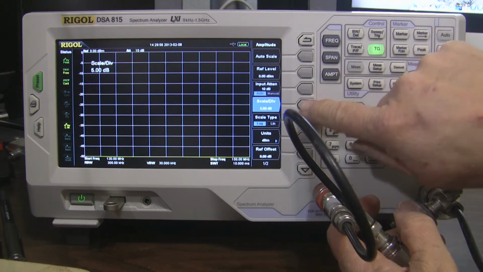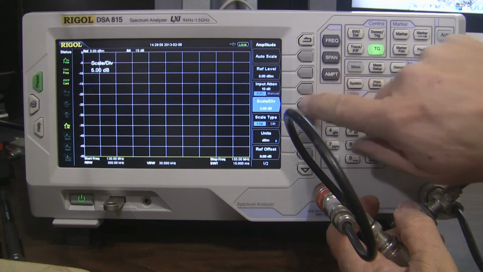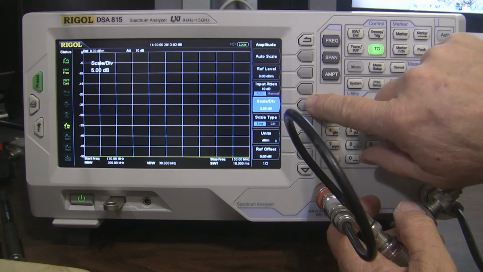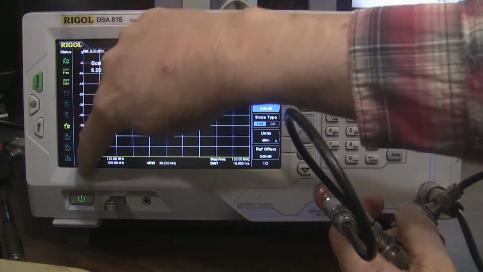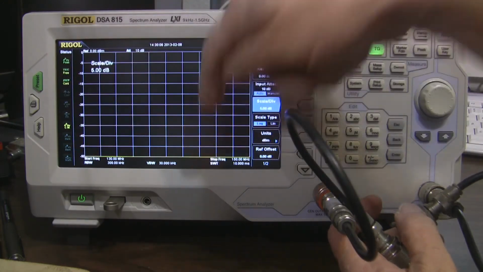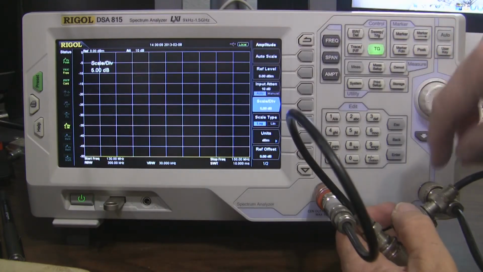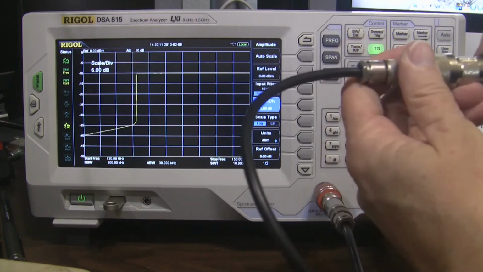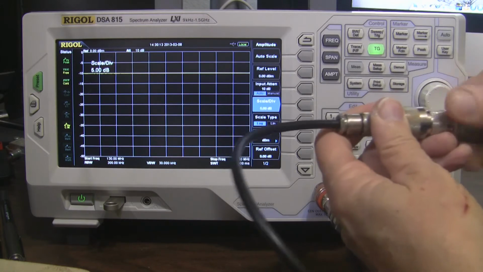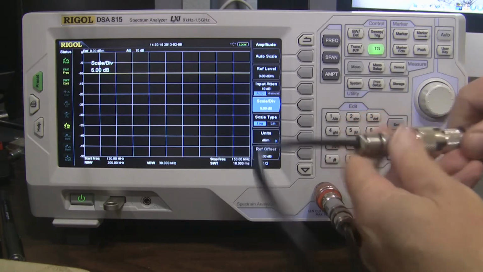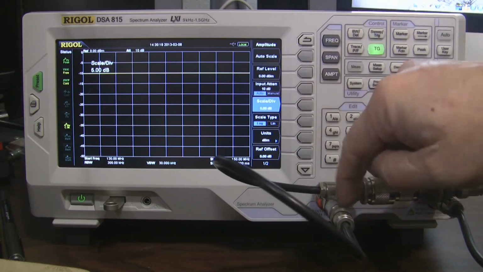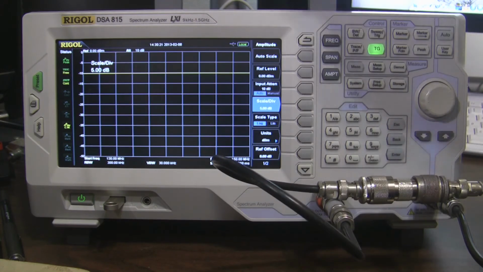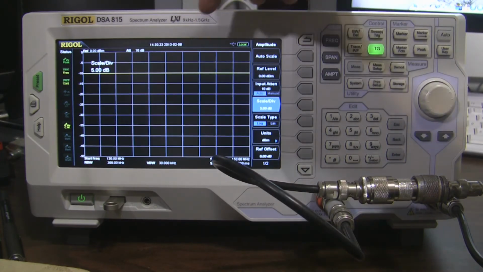I set the scale per division by using amplitude and scale per division so that I have 0 to 50 dB here, and this is off the bottom. That's why the line's right at the bottom there. And I put this on here, and you see I'm at minus 10 dBm because I've got a 10 dB pad right here.